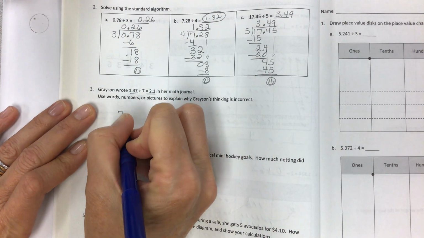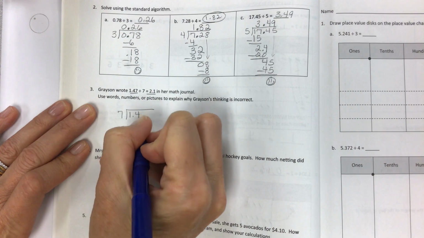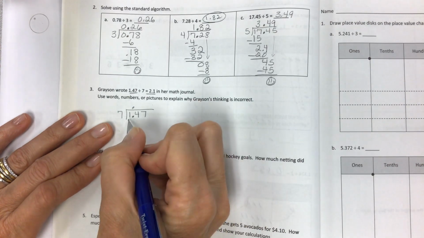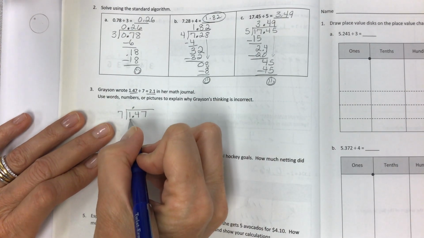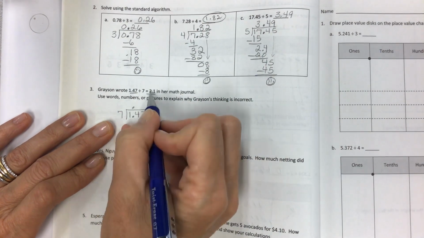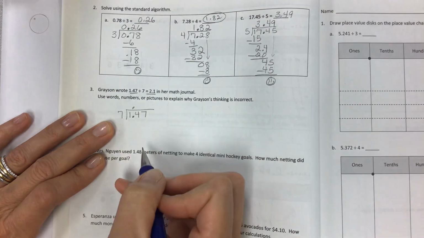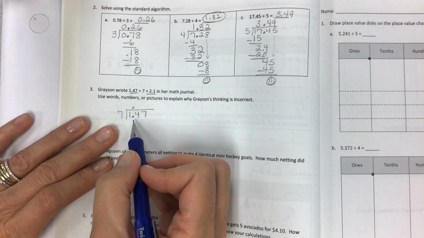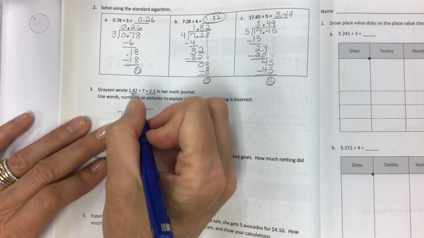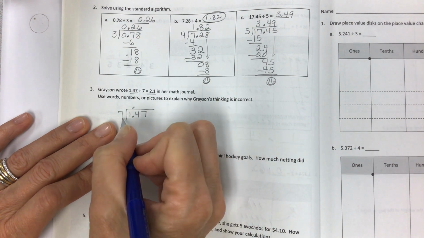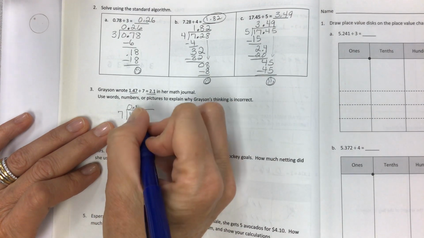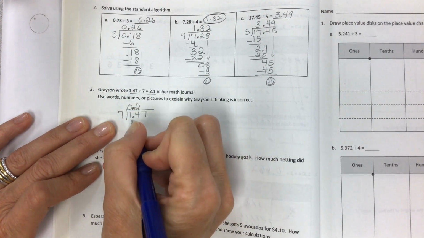Well, if you set up the problem, 1 and 47 hundredths divided by 7, you can see immediately that this amount is very small, 1 and a fraction. So how on earth could I have 2 7s in this? Well, I really can't. So Grayson made a mistake in place value. This has 14 tenths, not 14 ones, 14 tenths divided by 7. So no ones are divisible, but 14 tenths are divisible 2 times. Sorry, it's kind of squished.